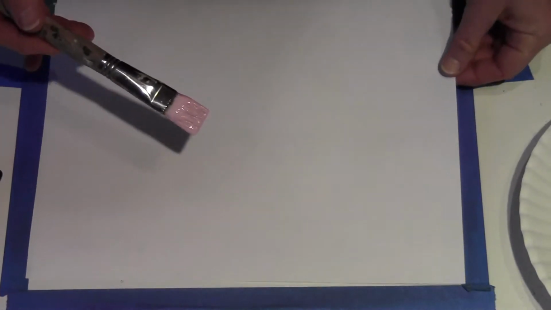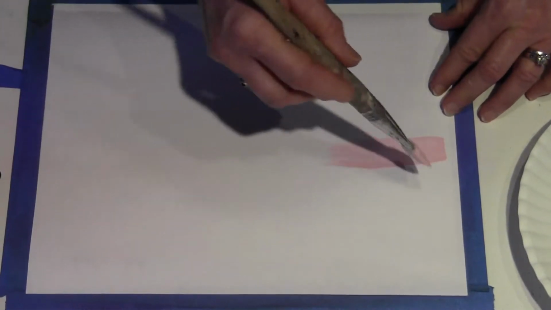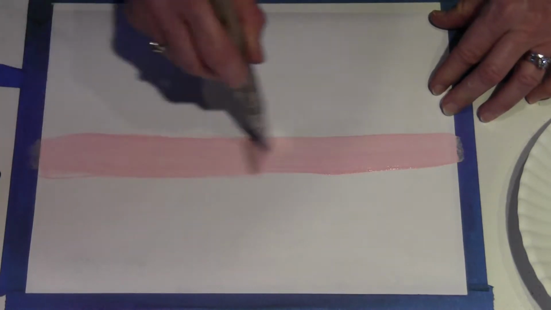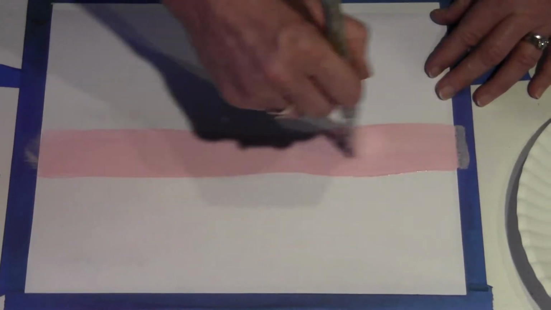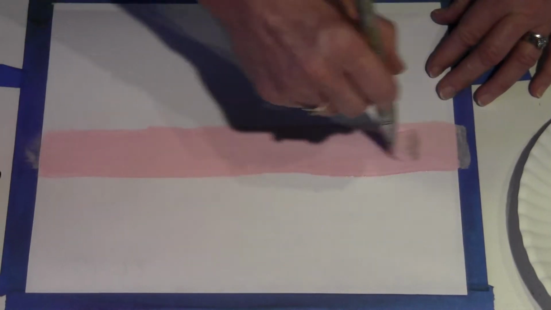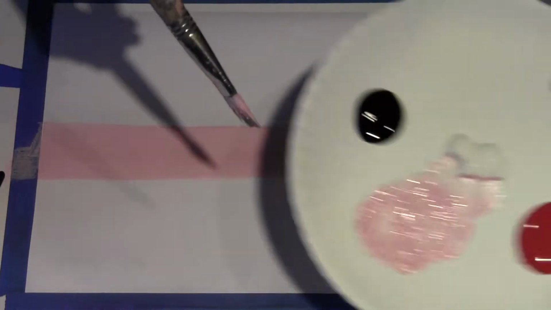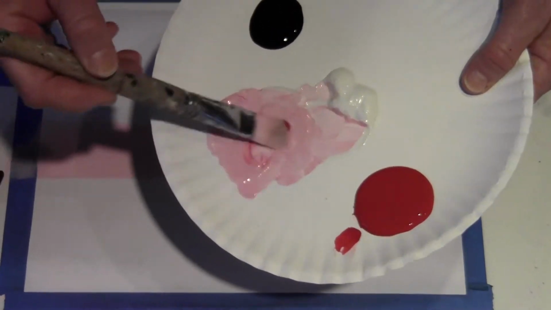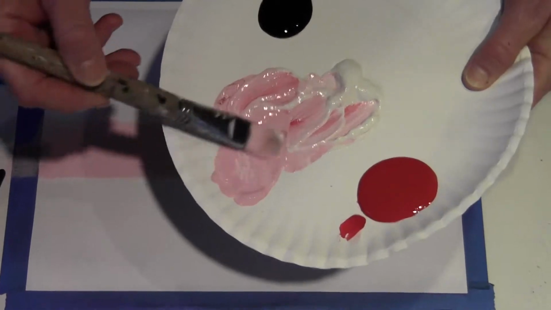I'm going to start in the middle of my paper and I'm going to make a horizontal stripe going from left to right or right to left, whichever is best for you, and I'm using both sides of my brush. I'm going to paint kind of quickly because I want to add my next color pretty fast. I'm going to take a little bit more red and add it to what's already there. And at this point, I may need to pull out a little bit more white.